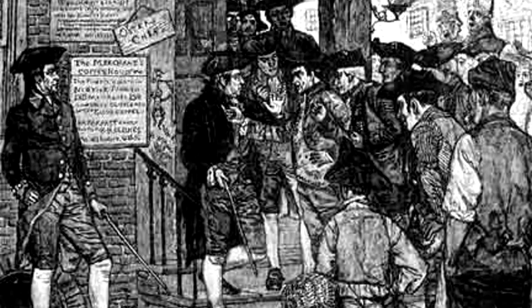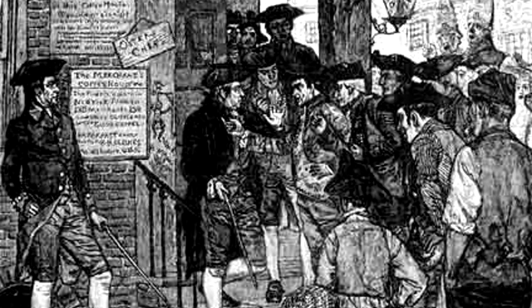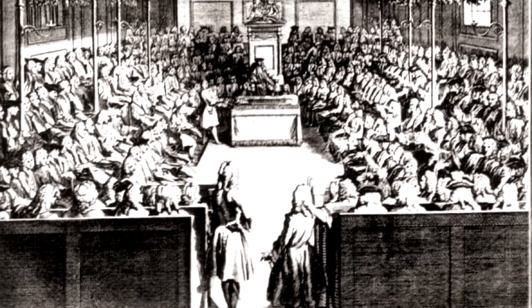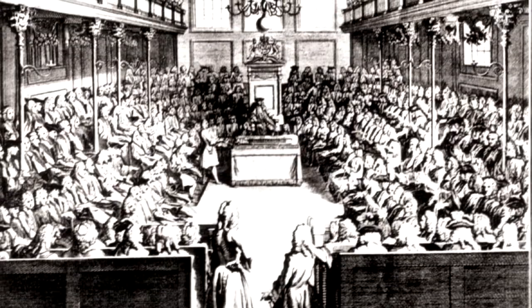They protested, saying that the taxes violated their rights as British citizens. The colonists had no political power in Britain. The taxes had been passed by Parliament, not by their own colonial governments.